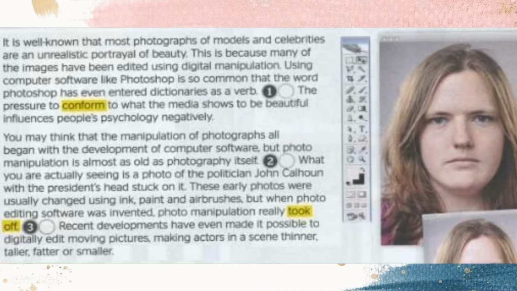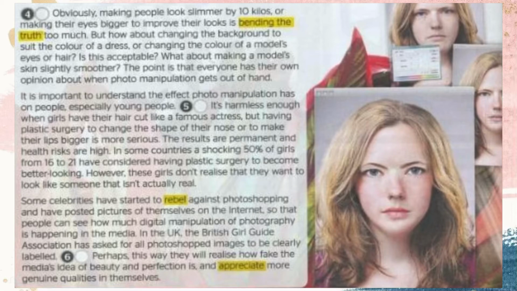Recent developments have even made it possible to digitally edit moving pictures, making actors in a scene thinner, taller, fatter, or smaller. Obviously, making people look slimmer by 10 kilos or making their eyes bigger to improve their looks is bending the truth too much. But how about changing the background to suit the color of a dress?